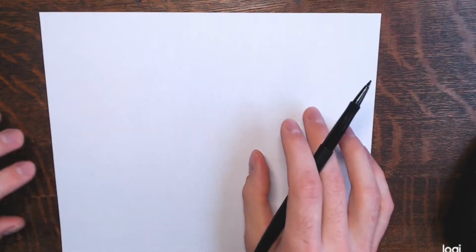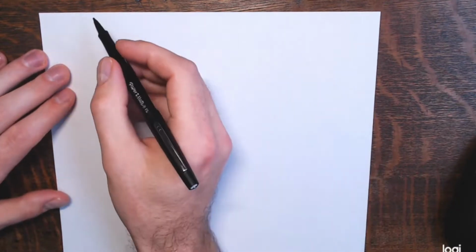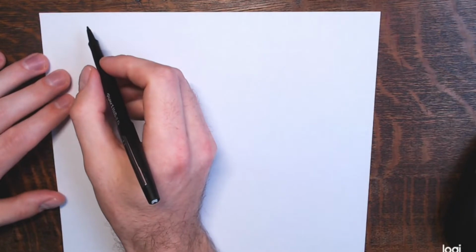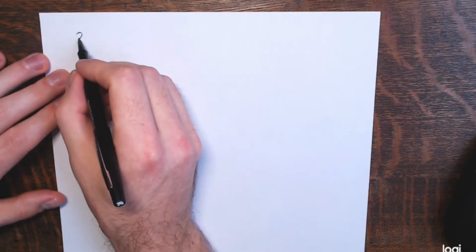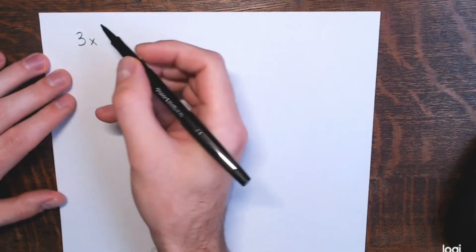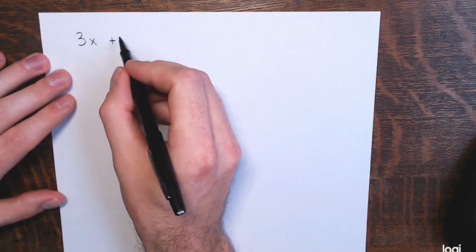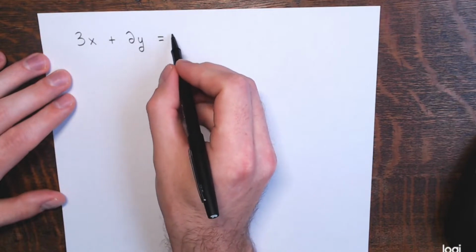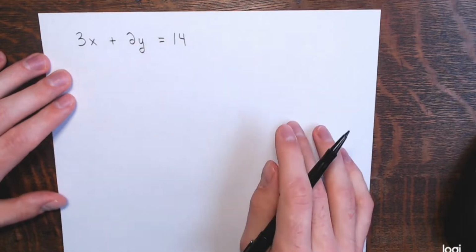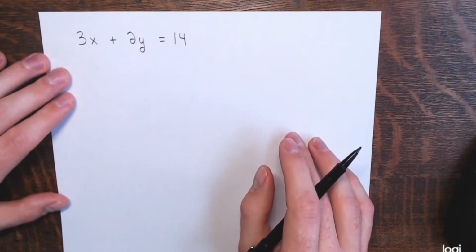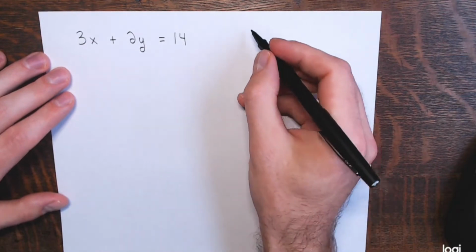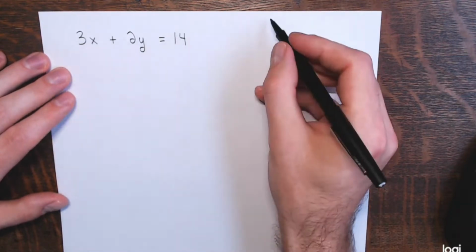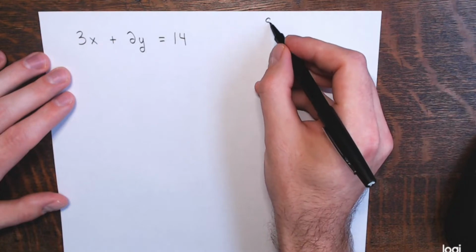Alright, so there are a couple ways you can do this. I'll do the long way first and then the faster way second, as usual, but it really depends on what you prefer. So the equation we're given here is 3x plus 2y equals 14. Now you may recall from a previous video, a previous section, that this is a linear equation in 2 variables that's in standard form.